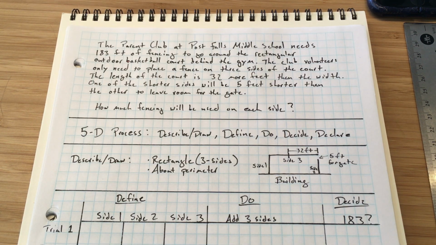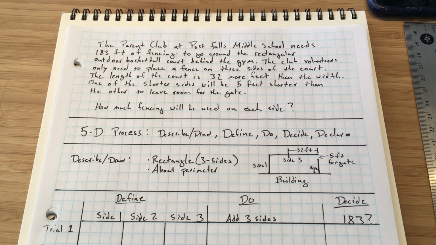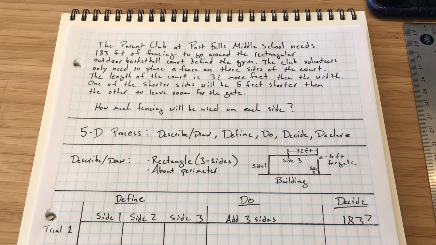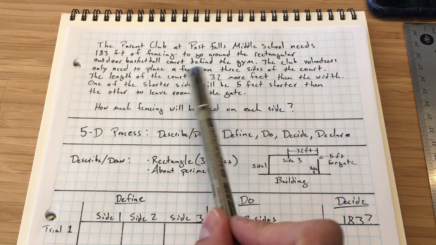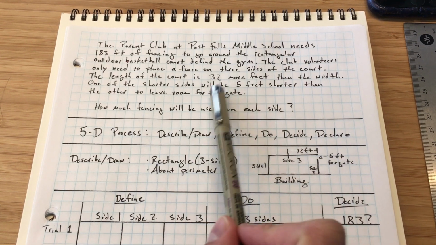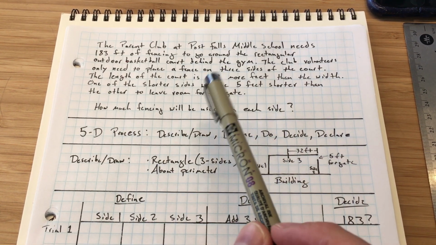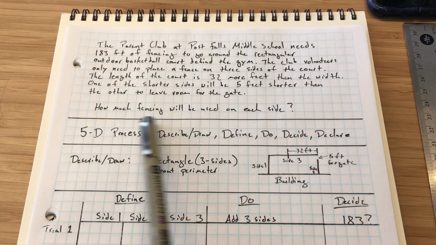All right, so let's take a look at something called the 5D process. Right now in class, you are already working on this problem. As we go through the video, you definitely don't need to write down this top part because this is just the problem rewritten, and it was a pain to write it. But I do want you to take notes from this line down.